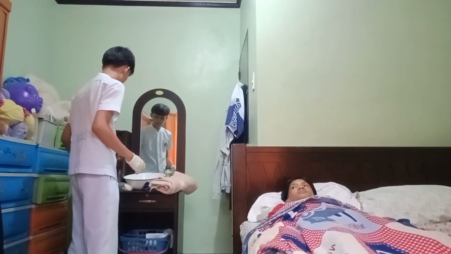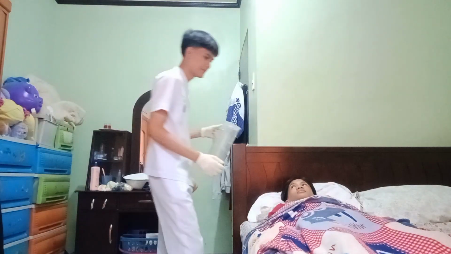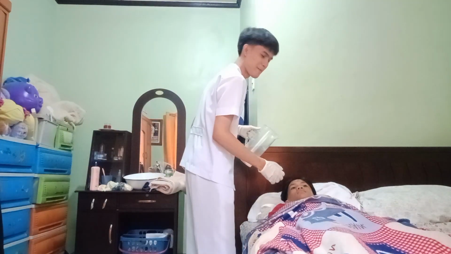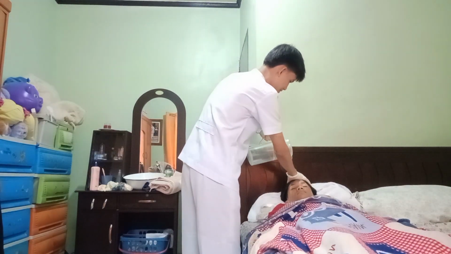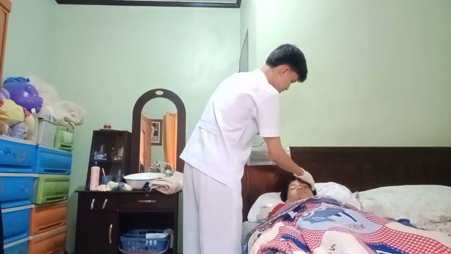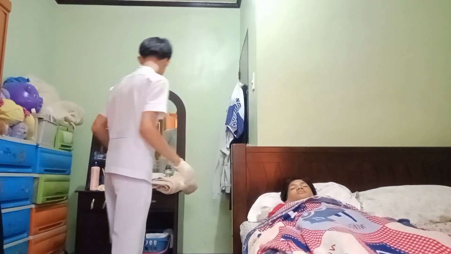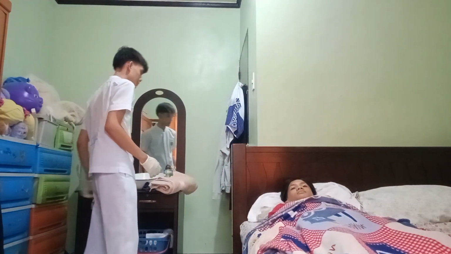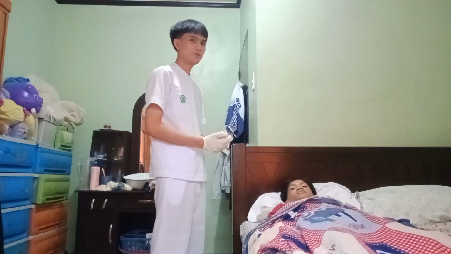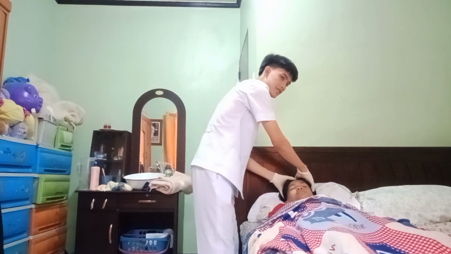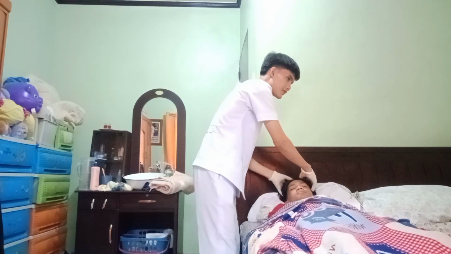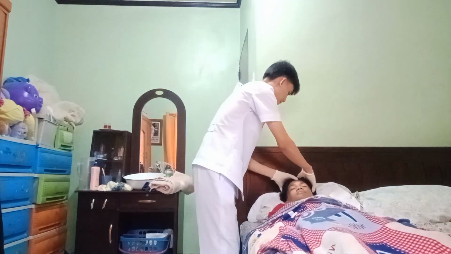I will wet the patient's hair. Then I will put shampoo on the patient's hair, and I will massage it to remove dandruff and to clean the scalp.